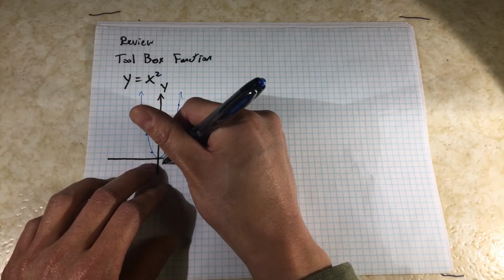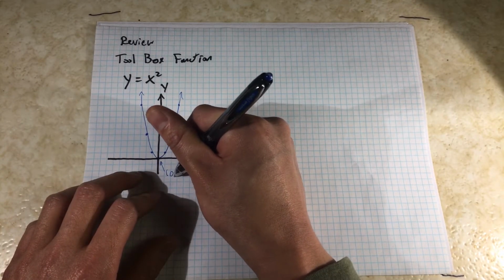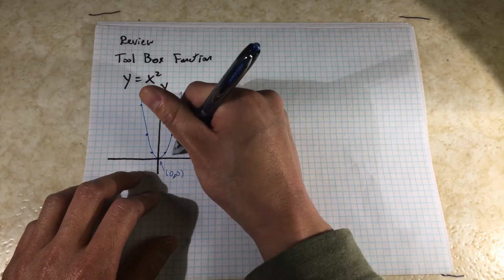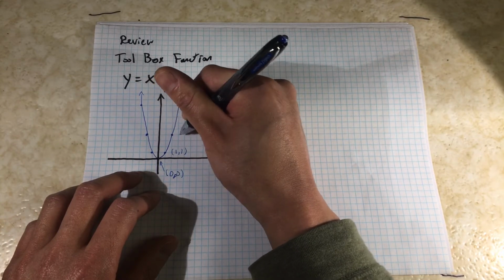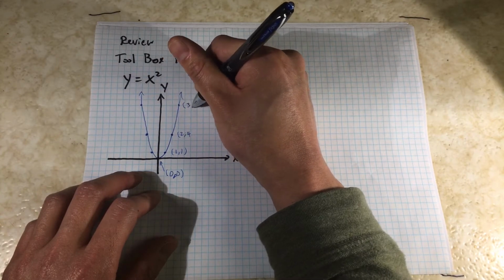Okay, so the central point, the vertex point, is 0, 0. Then 1, 1, 2, 4, and then additionally you could draw these other ones, 3, 9.